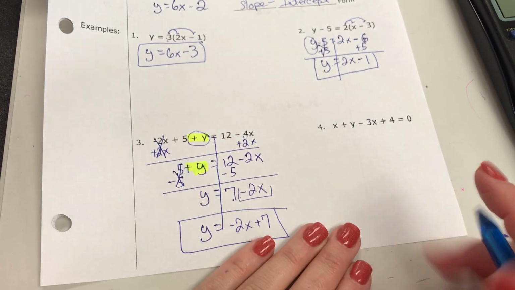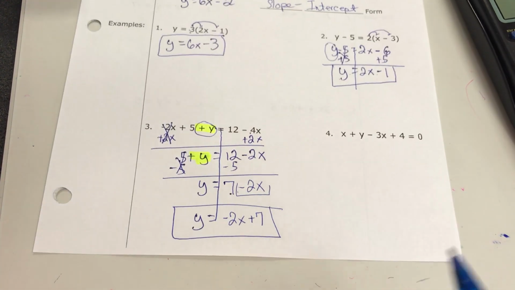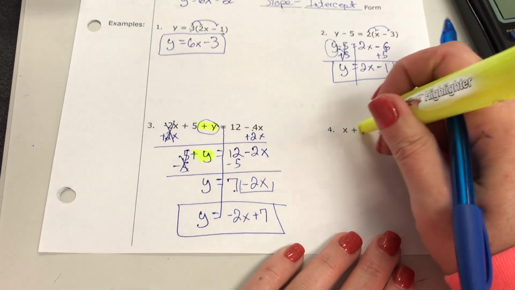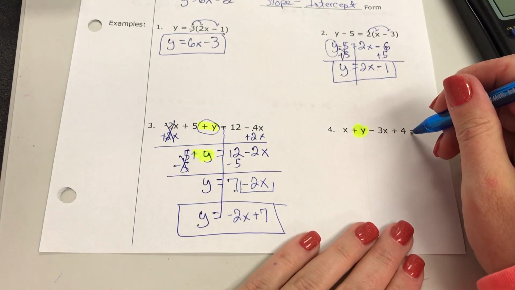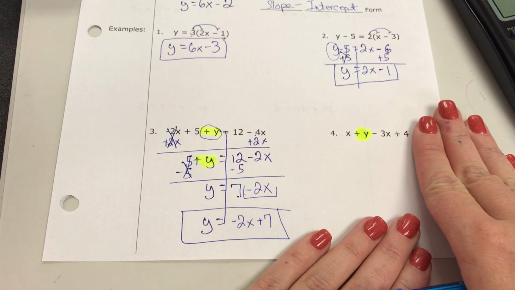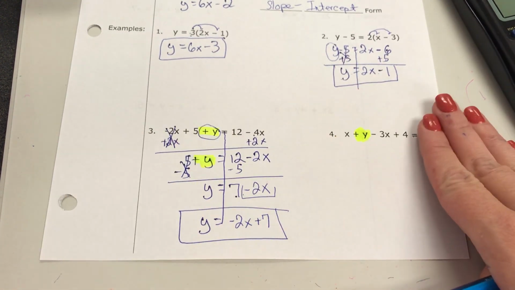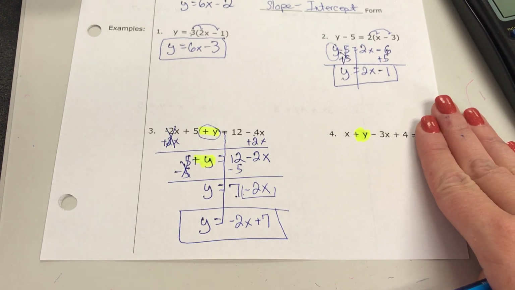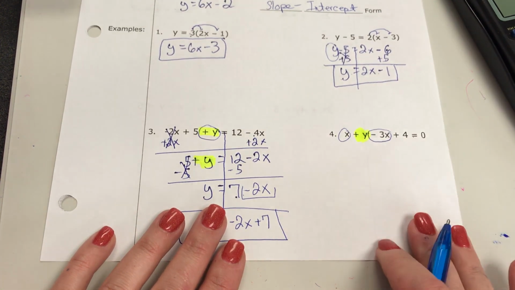All right. Here we go on this one. All right, so I'm going to solve for y. Let's draw a line. I don't want to draw my line all the way down here. Can I distribute on the left? Nope, there aren't any parentheses. Can I distribute on the right? Nope, it's just a number. Can I combine like terms on the left? Yes. You can combine 1x and negative 3x.